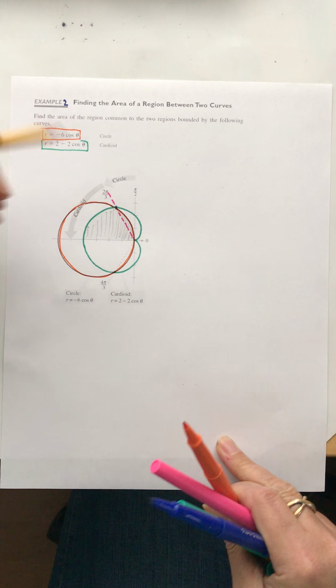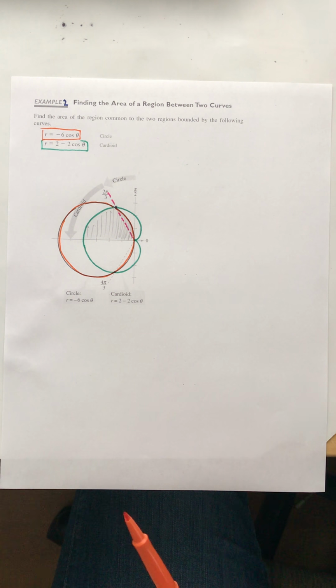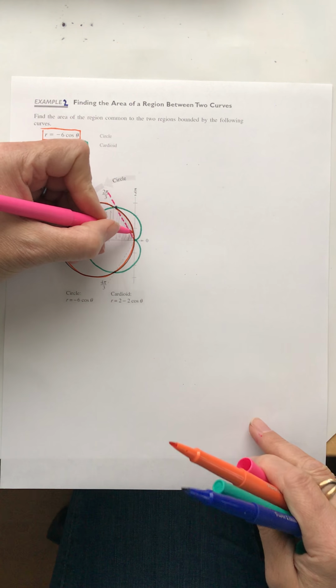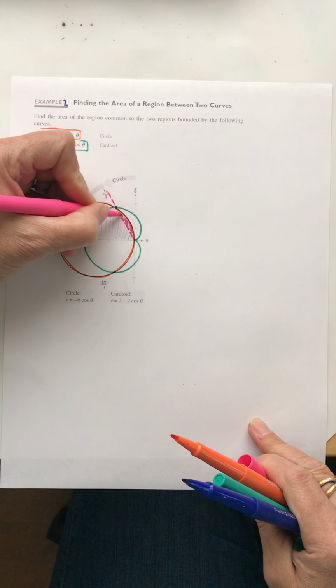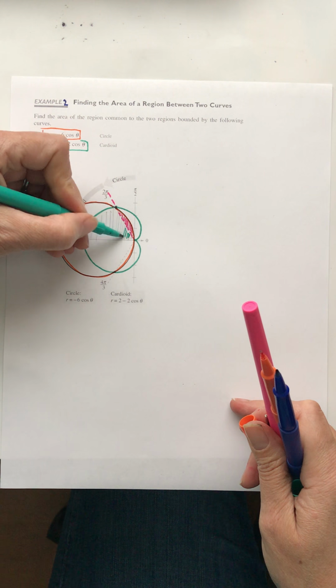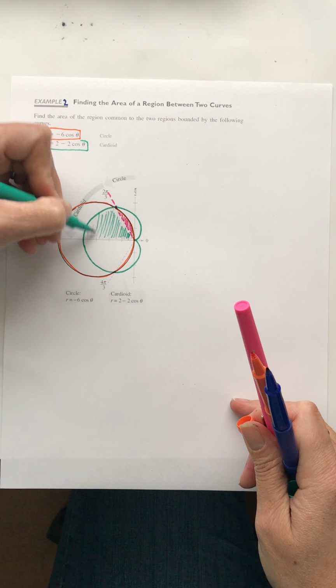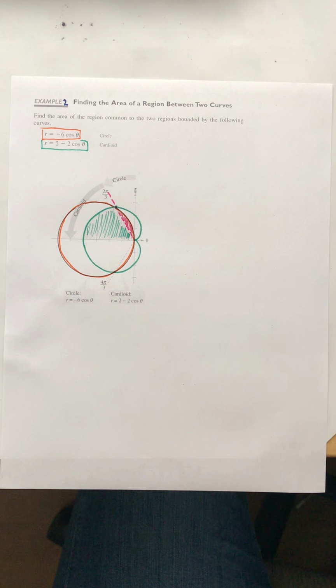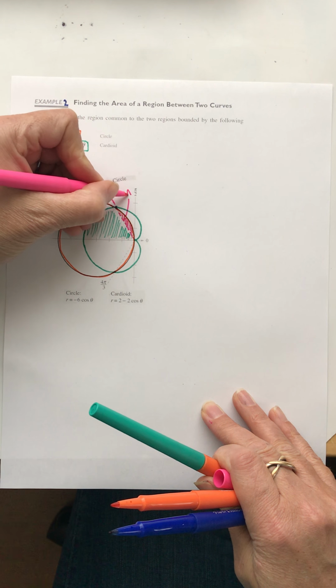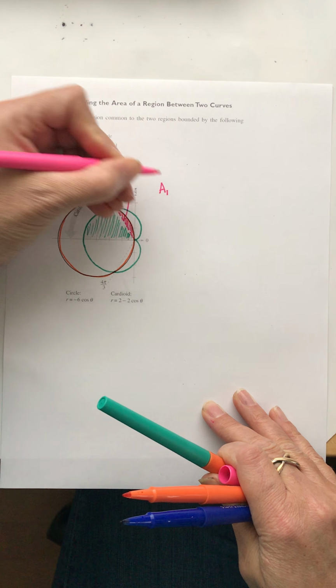And what makes this problem tricky is that there is kind of two different regions here. One of them is this little bit up here that I'll shade in pink. And the other is this bit over here that I'll shade in this teal blue color. We have to find those as two separate regions, and then you got to be able to figure out which function is the boundary line for it. So if I'm just talking about this first bit, let's call that one A1. I'm going to find the area of A1.